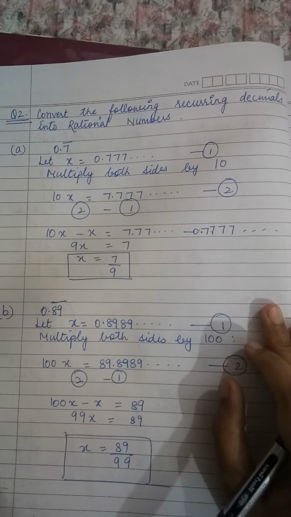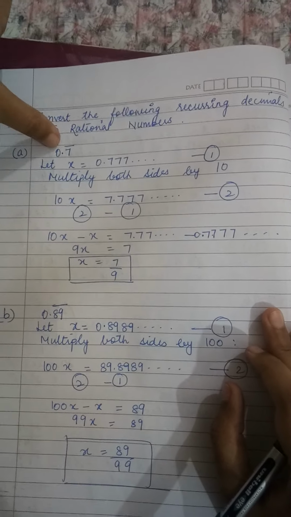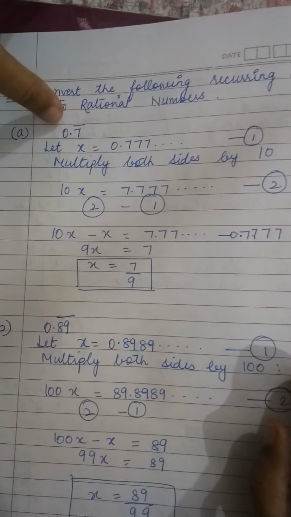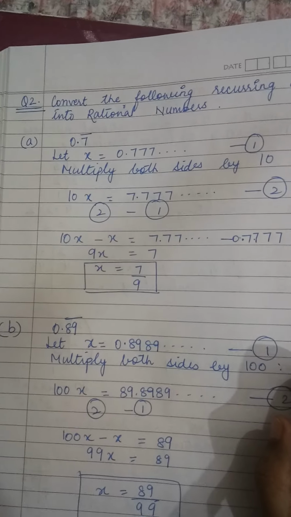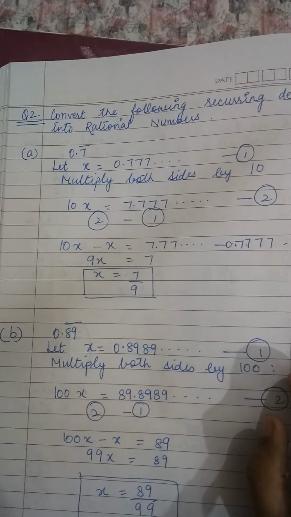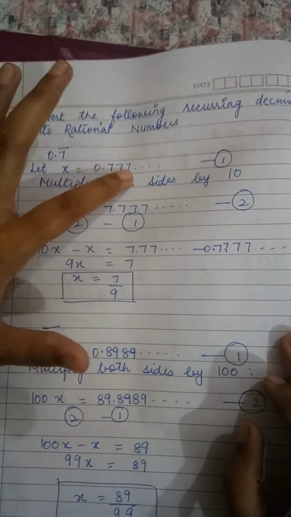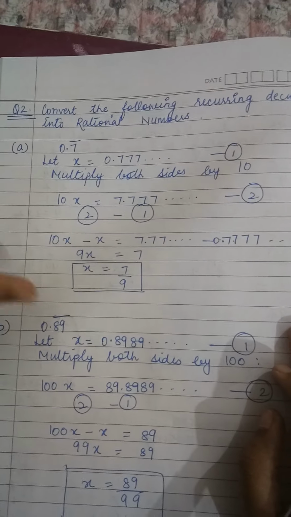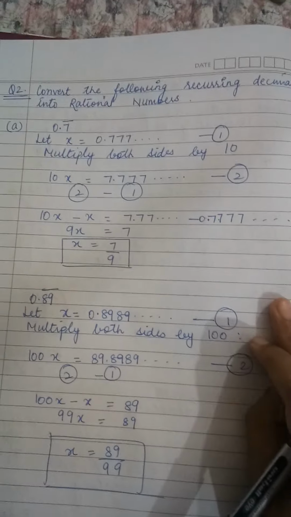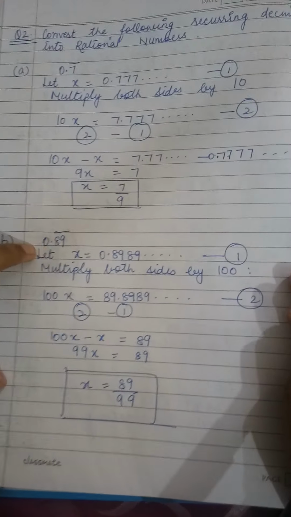Now the first part you can do by yourself, because instead of 0.4 bar we are having here 0.7 bar. In the example we have done 0.4. It's just that instead of 4 we are going to take here 7. That's it. Otherwise everything is going to be same. Okay. Now I'm going to do B part.